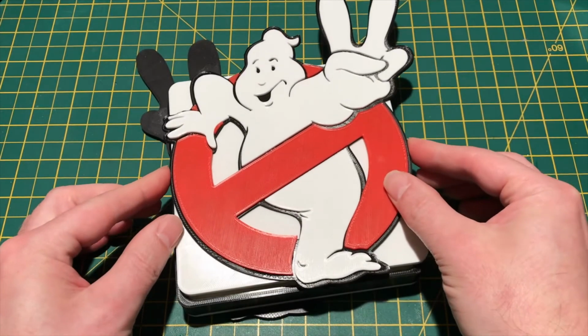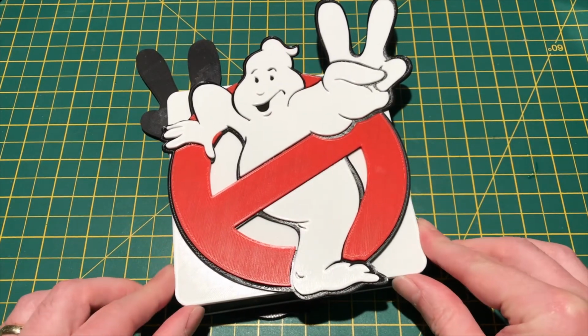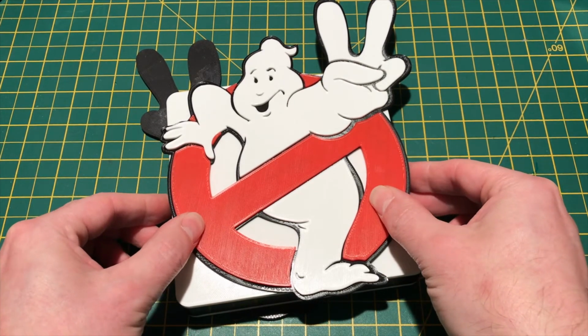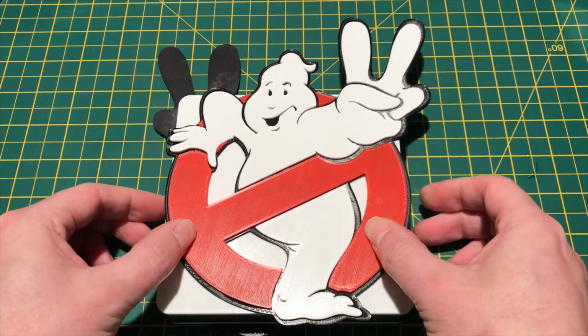Now, obviously, this is the sort of dry fit here, but I haven't actually glued this one together, and there's a really good reason for that, which I will share with you in a second.